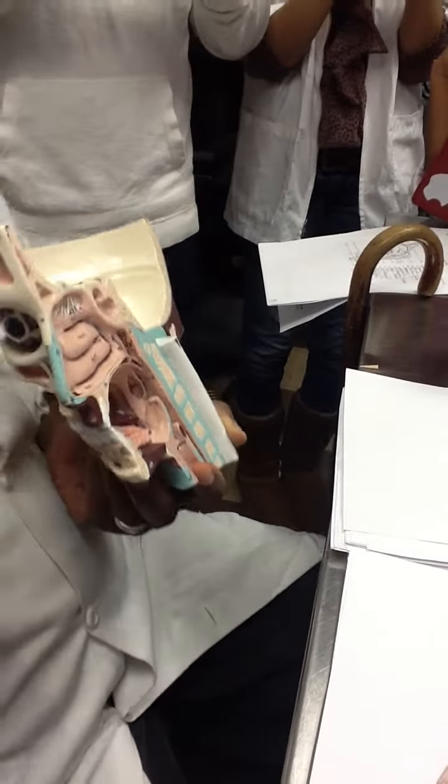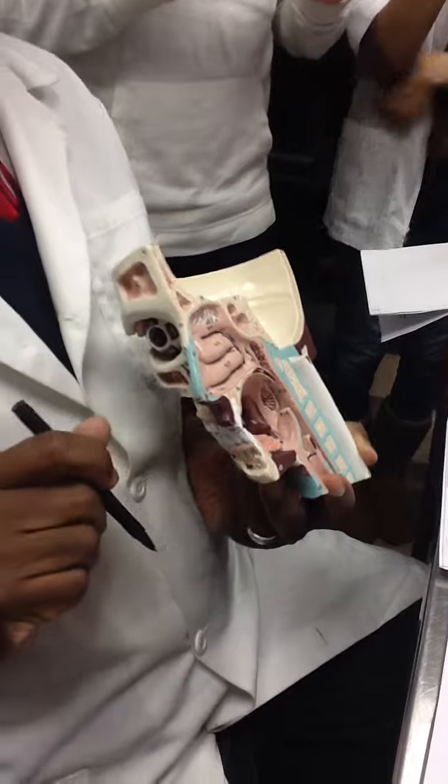At the back of the nasal concha would be the internal nares. So the boundary of the nasal cavity will be between the external nares and the internal nares. The nasal concha then leads to the nasal pharynx. The nasal pharynx is found between the internal nares and the soft palate. That's the soft palate.